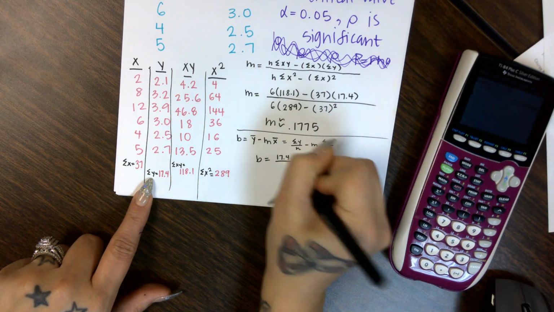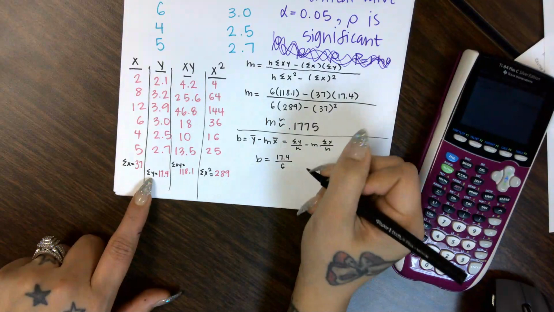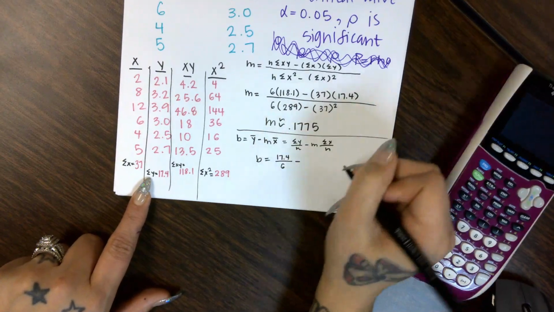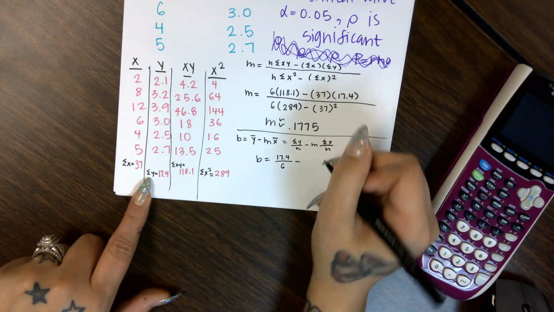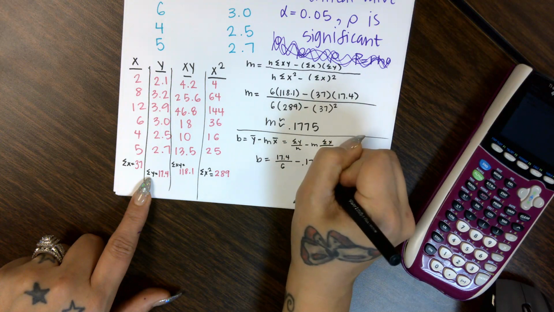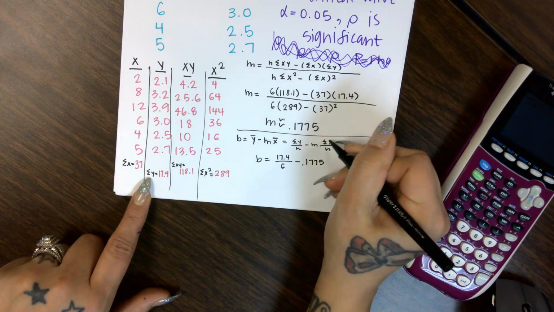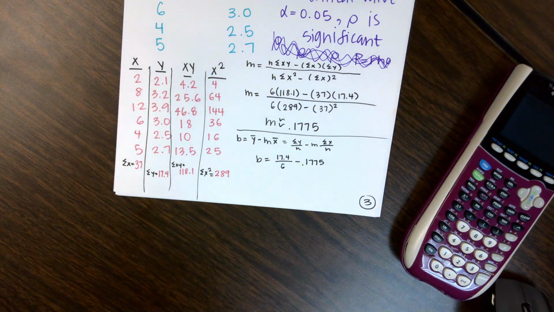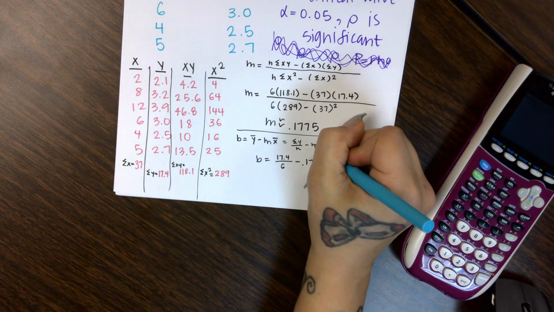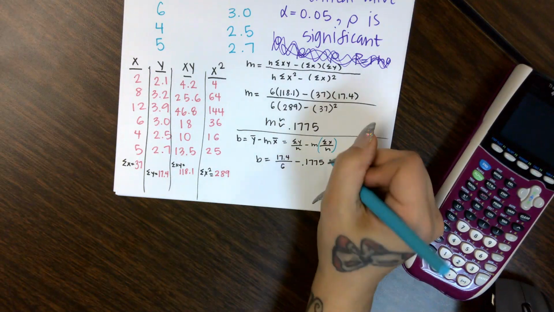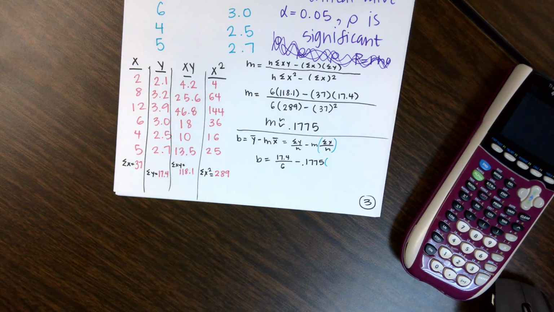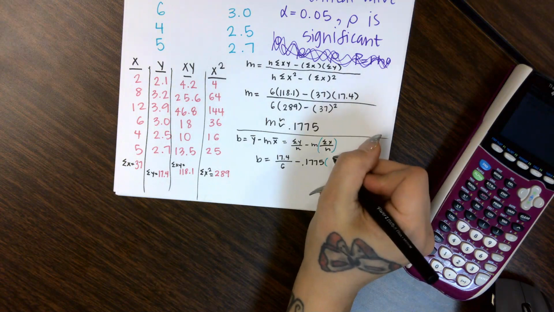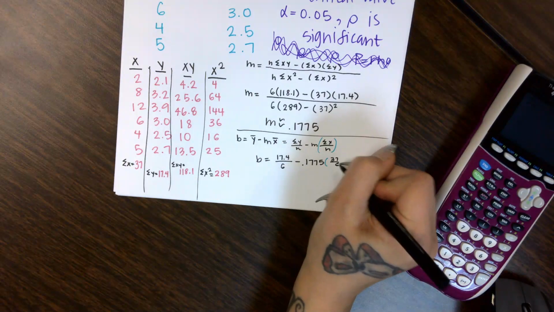Divided by what's n? And then subtract from that our m, which is 0.1775. It's being multiplied to this. I kind of wish that in the formula they did show you here that it's useful to know that when you plug this stuff in, you should use parentheses. If you did the multiplicative symbol, it looks like an X on your calculator, that's fine, but I would recommend you do your parentheses. The sum of our X values is 37 divided by 6.